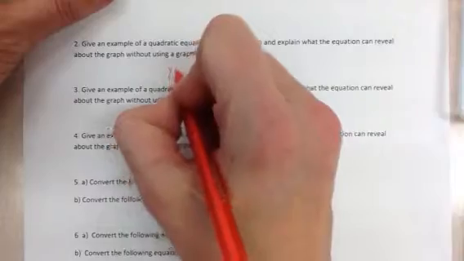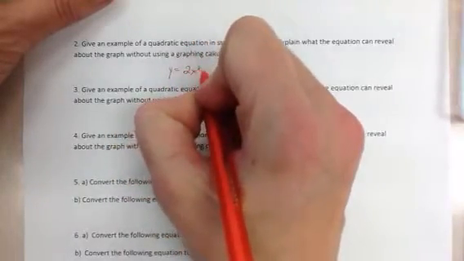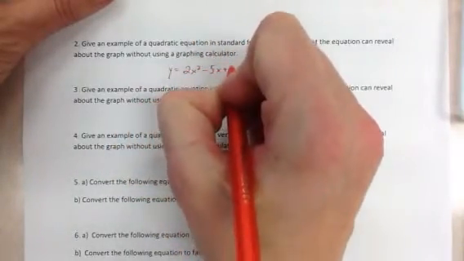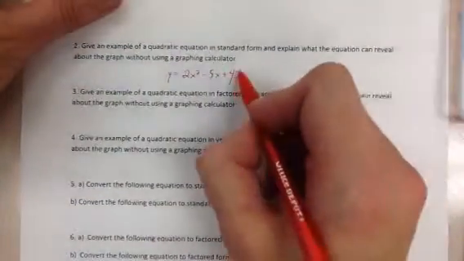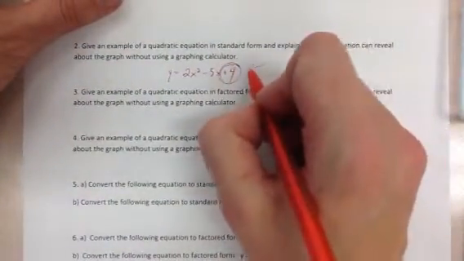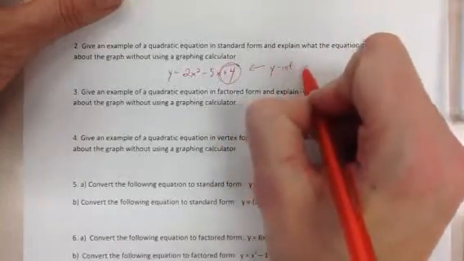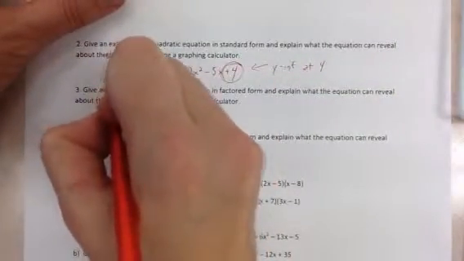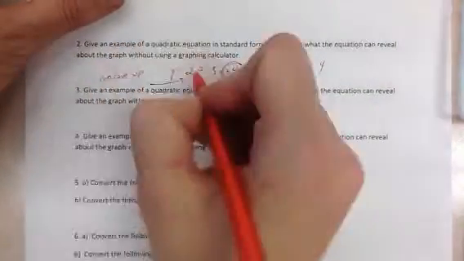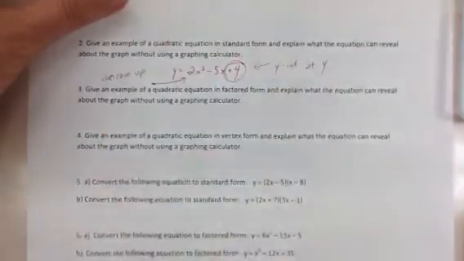An equation in standard form is going to look something like 2x squared minus 5x plus 4, right? And what's it going to reveal? There's a couple things, but most importantly, it's going to reveal the y-intercept at 4, right? So it's also going to reveal concave up because this is positive, right?